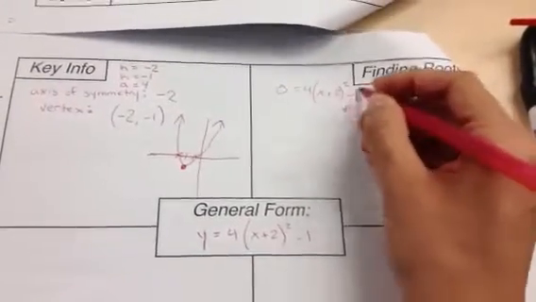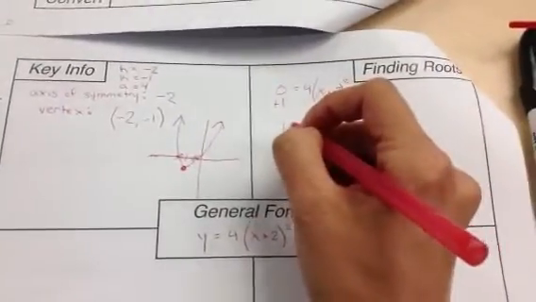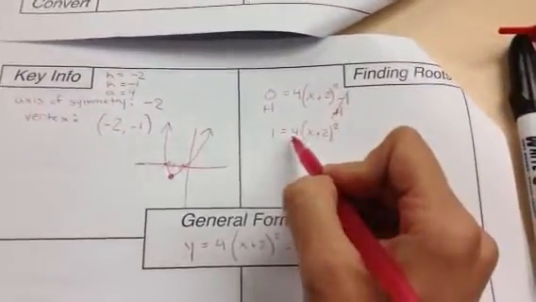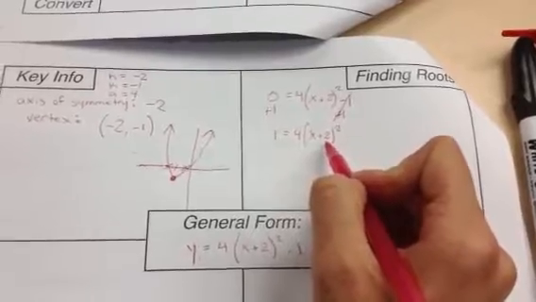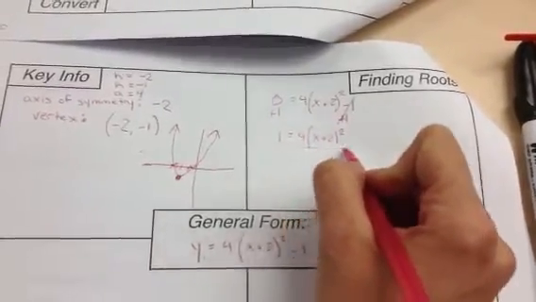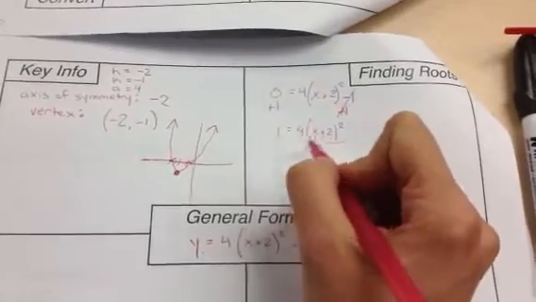So I'm going to add 1. Sorry about that. So 1 is equal to 4 times the quantity x plus 2 squared. 4 is being multiplied by the x plus 2, so the inverse operation of multiplication is division, so I'm going to divide by 4.